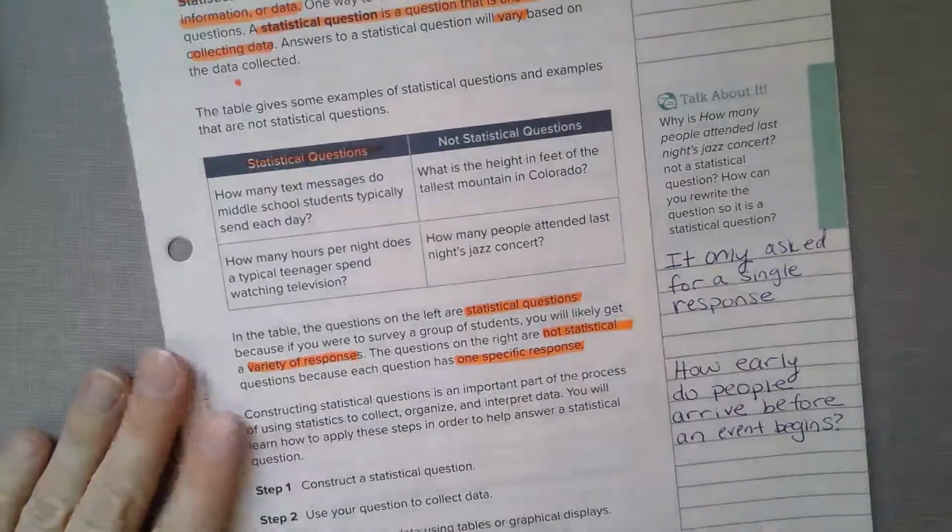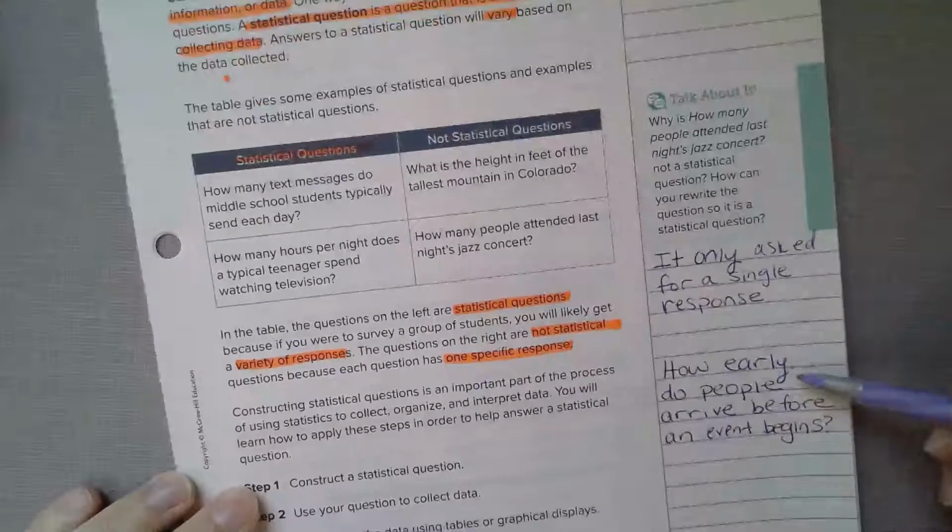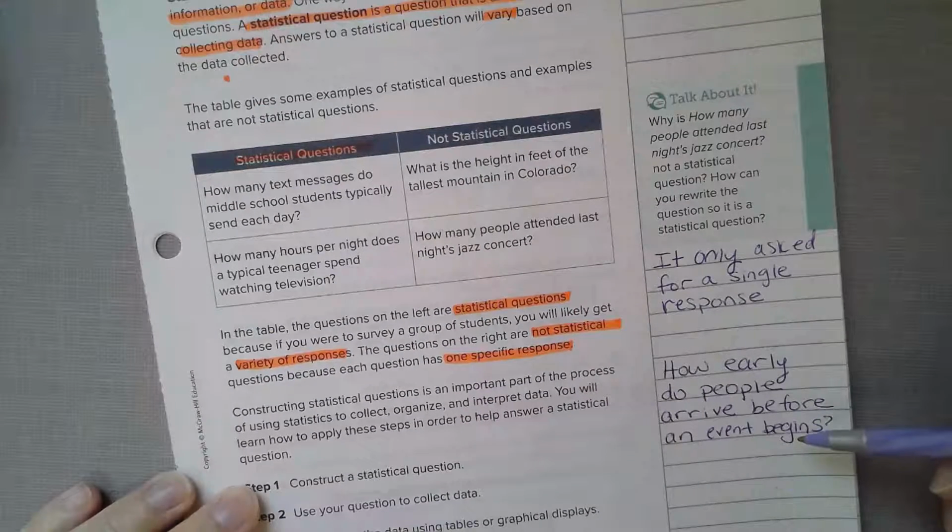I'm sure you would get a variety of answers for that kind of question. Some people will say, well, gosh, we better get there 30 minutes early to find a good parking spot so that way it's not congested when we get there. Some people like to slide in at the last minute so they're not waiting a long time once they're inside the facility. So maybe they'll give you an answer like 15 minutes before the show starts. So this question opens it up to collecting data that varies.